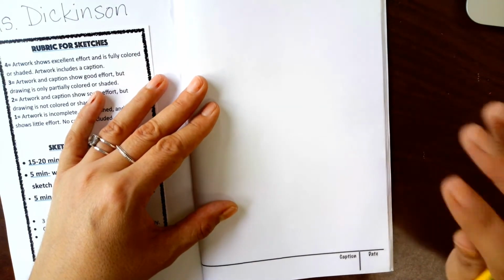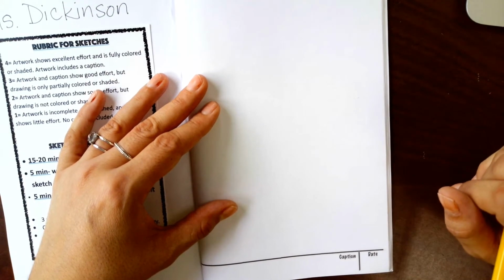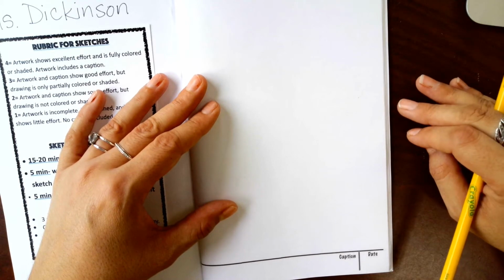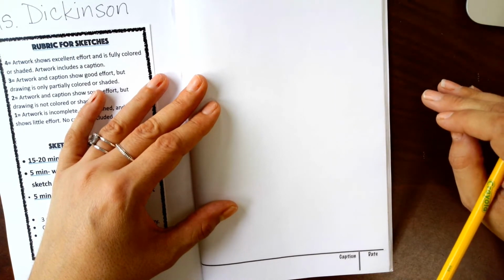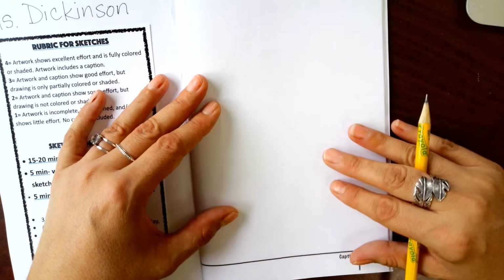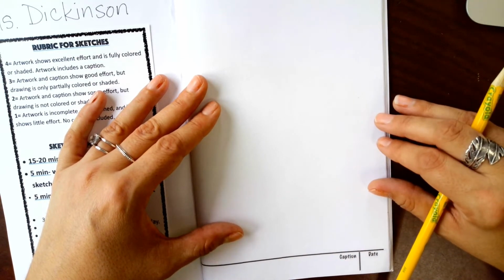So when you're drawing something from observation, you want to draw slowly, and you want to try to look at all the details in the object and try to get as many of those details onto your paper.